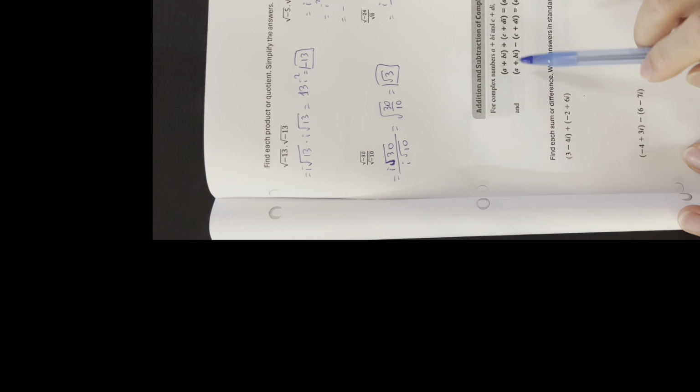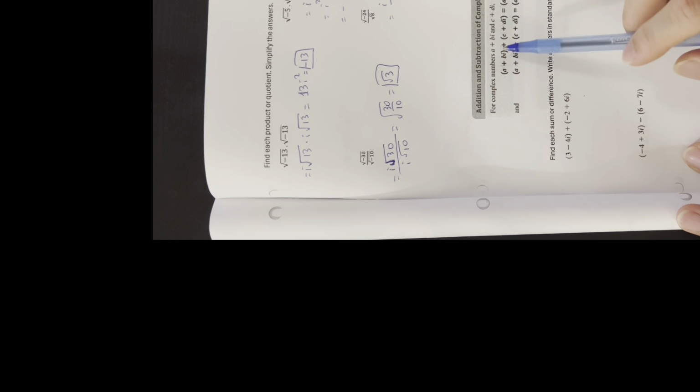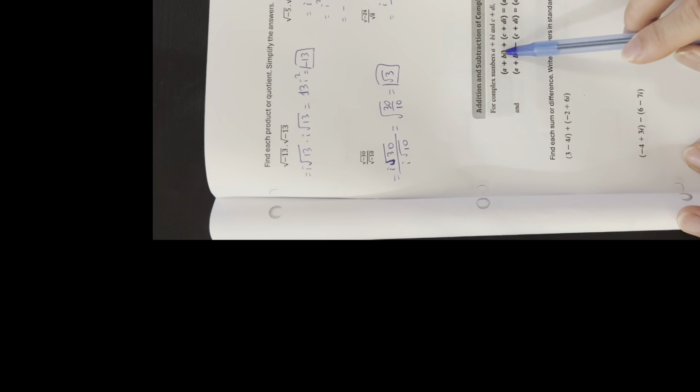We can add and subtract complex numbers that are of the form a plus bi and c plus di. So a plus bi plus c plus di is a plus c plus b plus d times i. So basically we can combine the real parts together, a and c, and the imaginary parts together, b and d.